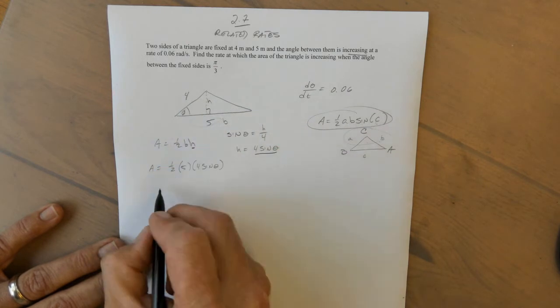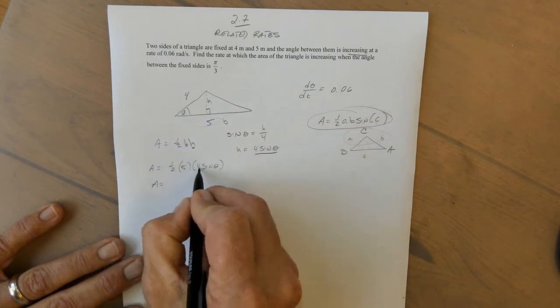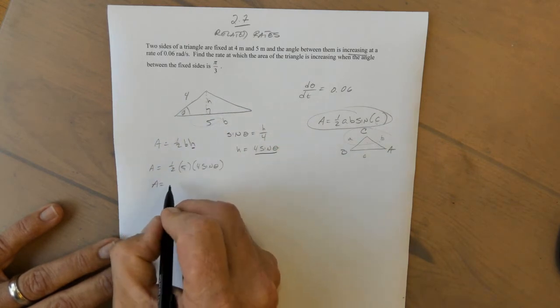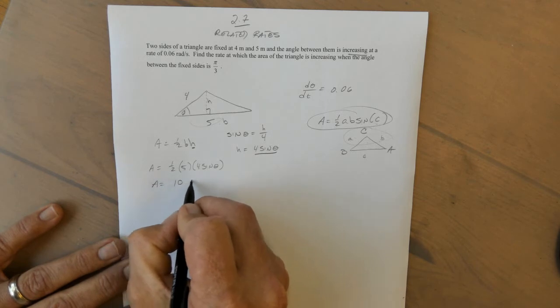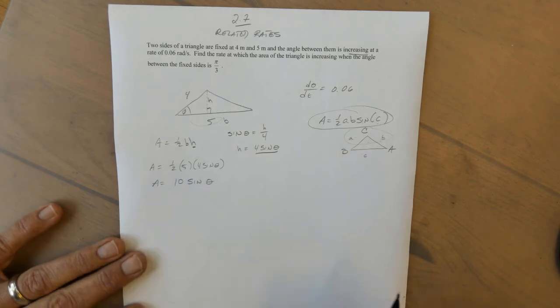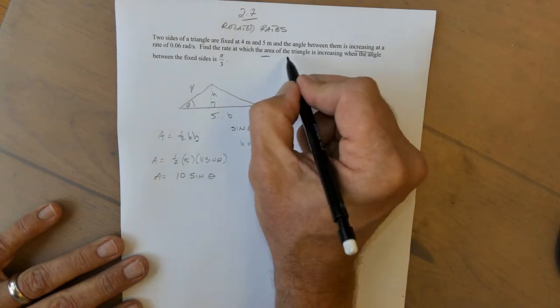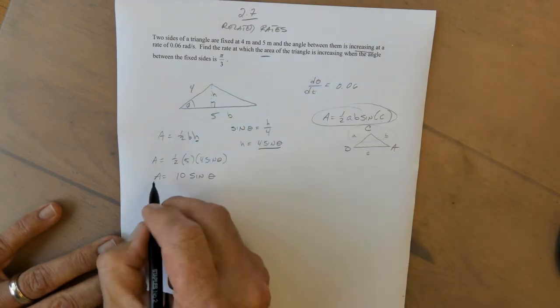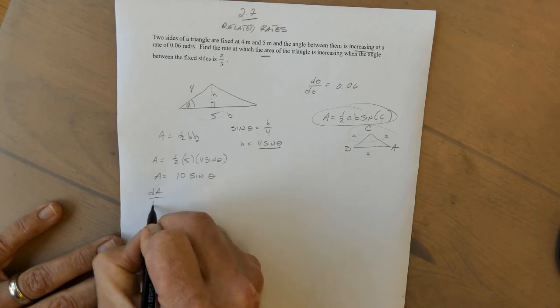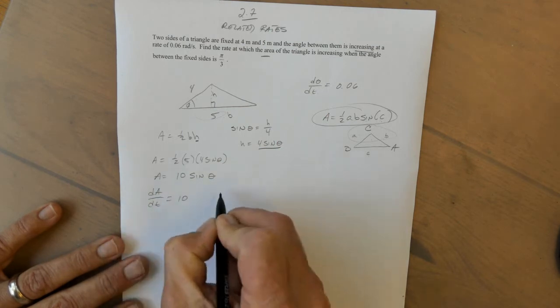So these sides that we know are fixed. So 4 times 5 is 20, divided by 2 is 10. So we have 10 times the sine of theta. And they're asking us to find the rate at which the area is increasing. So that is going to be dA dt equals 10.